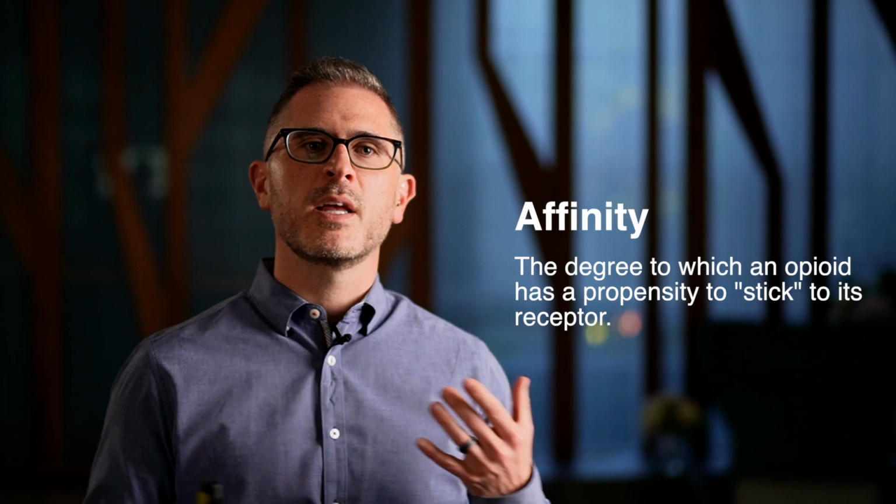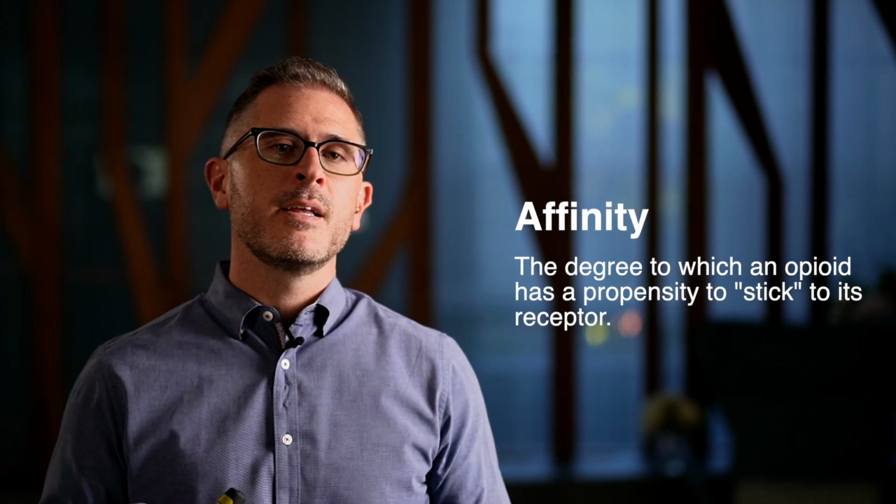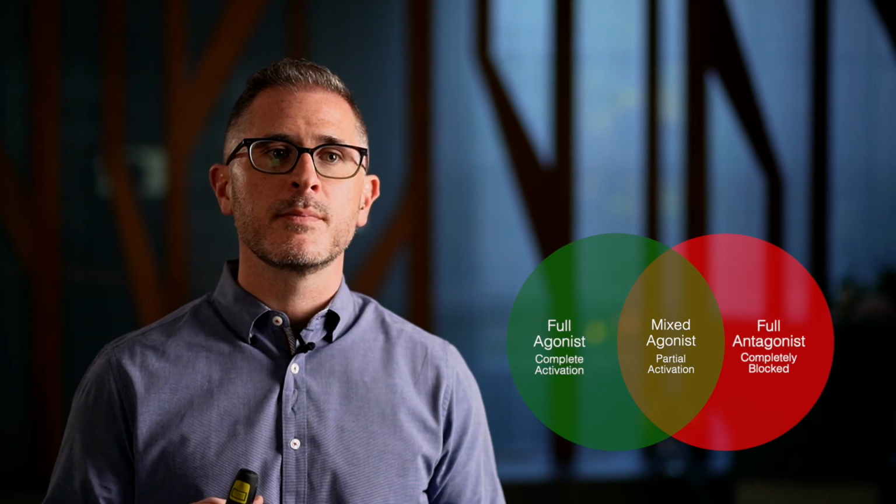Each opioid has a different profile for how they attach to these receptors, how sticky they are, how much they fight to stay on them. We call this the affinity. This, in turn, categorizes opioids into different types. On one end, we have something called full agonists. They fully activate the receptor or turn them on. On the other end, we have something called full antagonists that fully block or prevent from turning on.